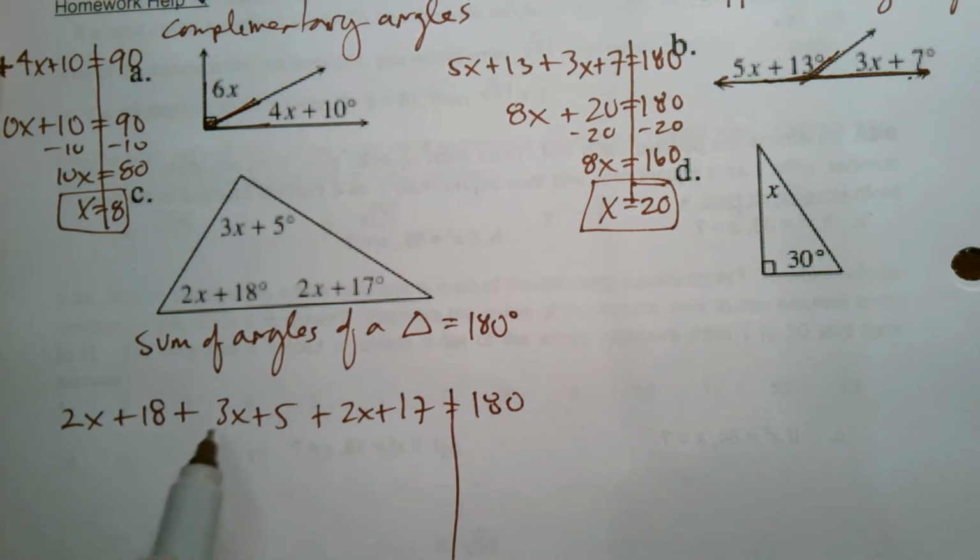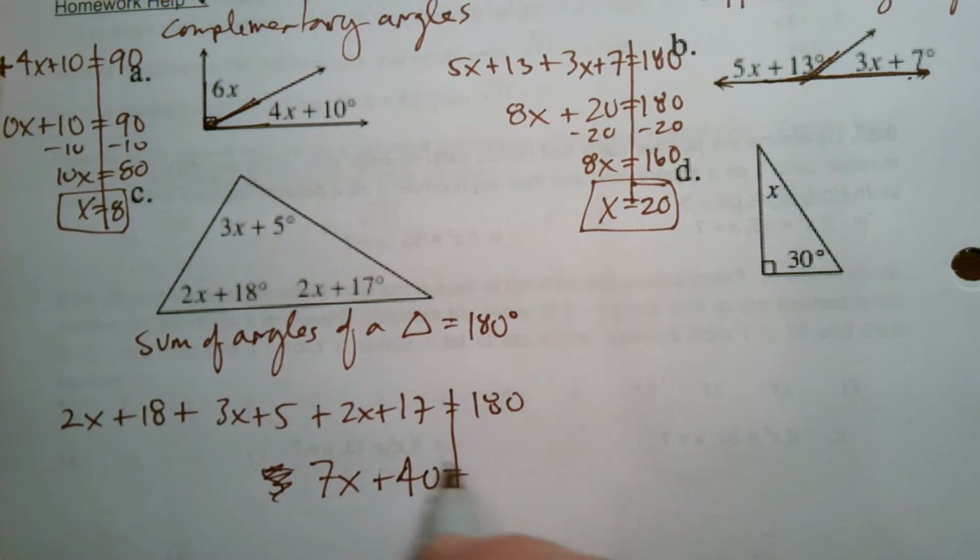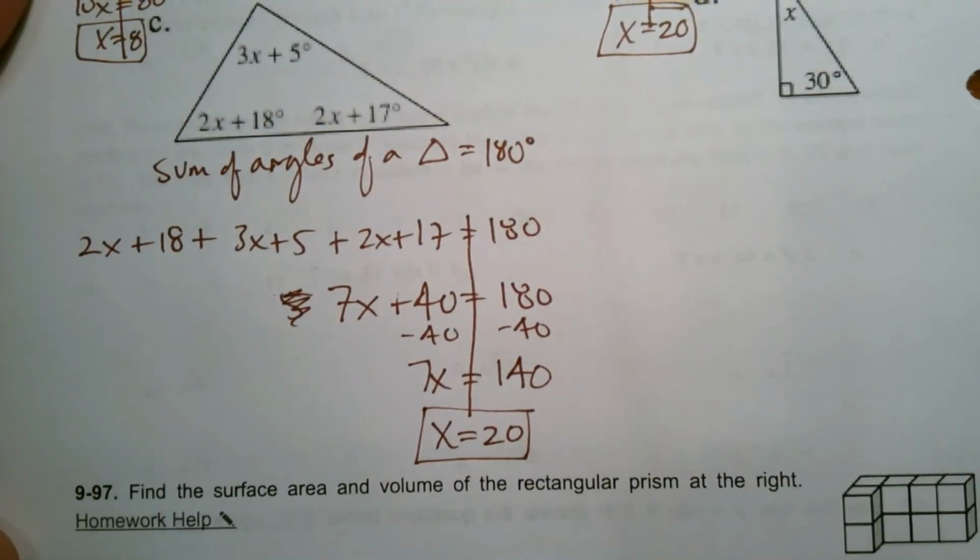Combine like terms: 2x, 3x, and 2x give me 7x. And then 18 and 5 is 23, plus 17 makes 40. So 7x plus 40 is equal to 180. Subtract 40 from both sides to isolate x. You get 7x is equal to 140. Divide by 7, x is going to equal 20 again.